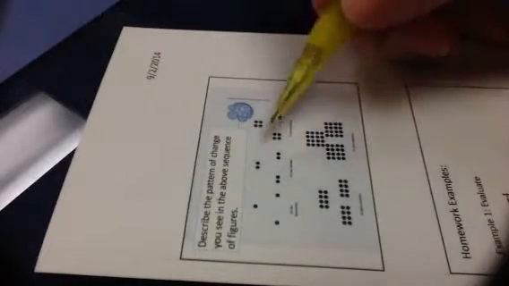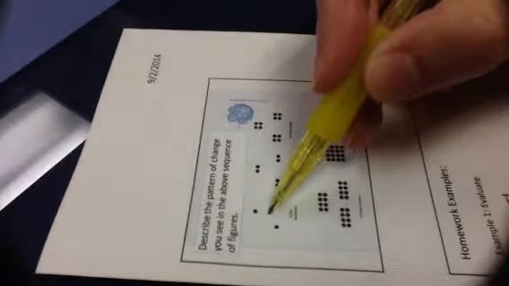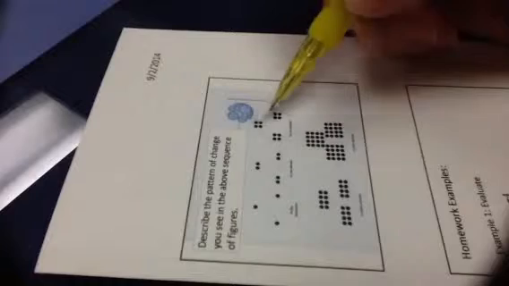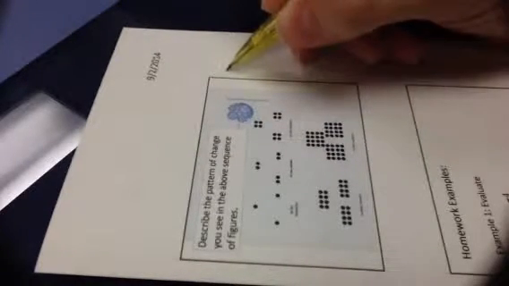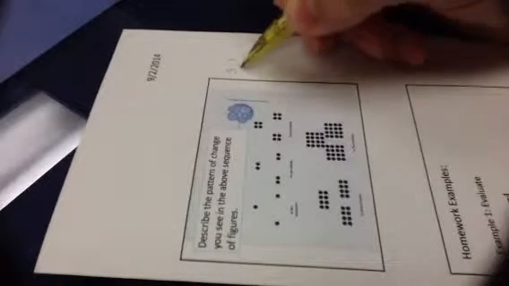Okay, first you want to look at this and try to figure out what's going on. Here we have 3 groups of 1, here we have 3 groups of 2, here we have 3 groups of 4. So one way to think about it is 3 times 1, 3 times 2, 3 times 4, 3 times 8, 3 times 16.